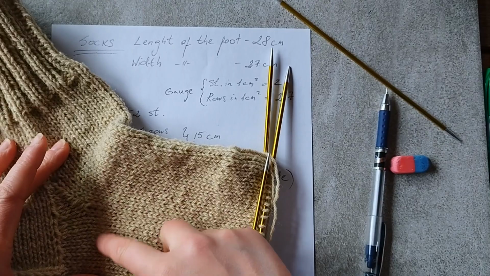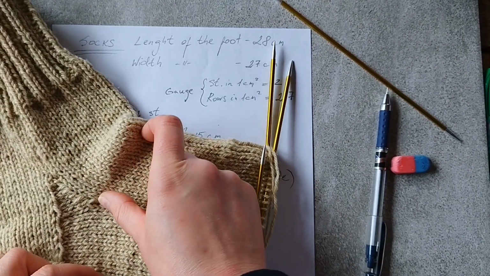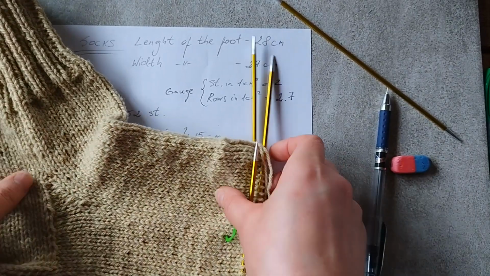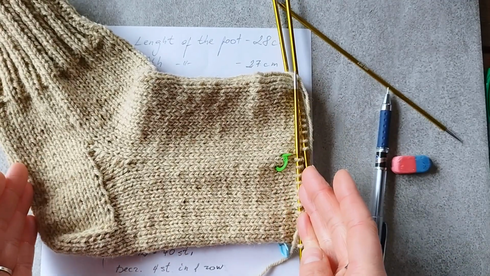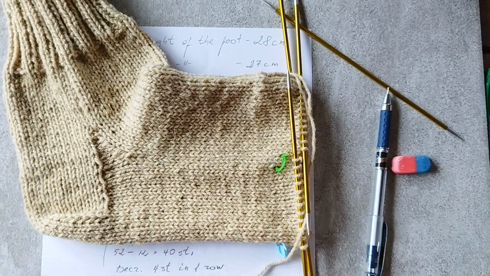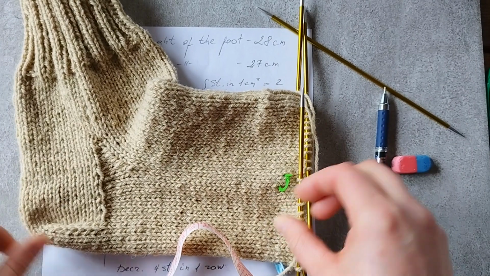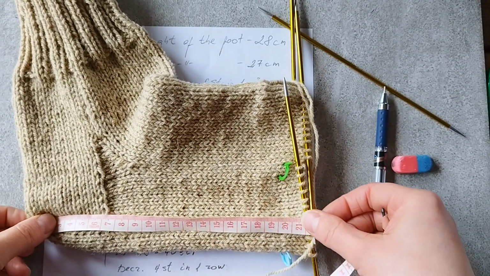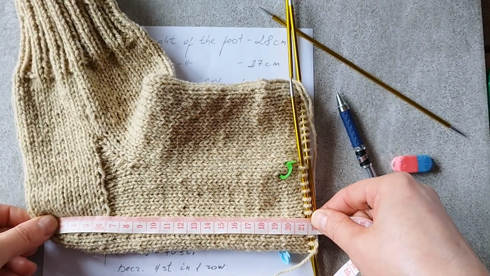And then I ended up here again with 13 stitches on each needle, and I've done this bit. So this part here together, you measure it. Don't stretch it or anything, just put it down and measure. In my case it's 21 centimeters.